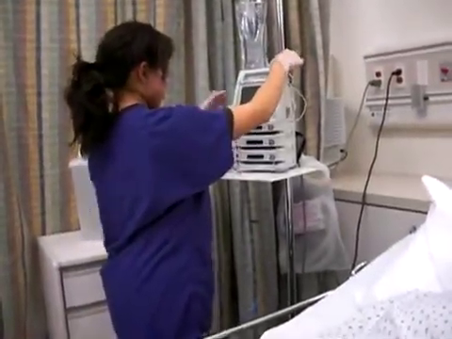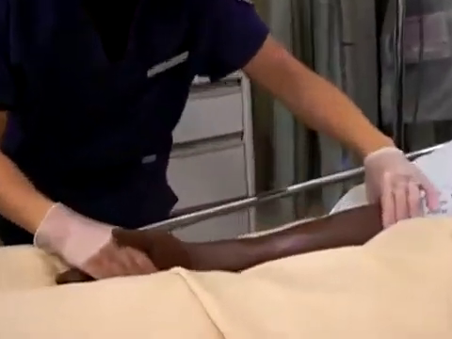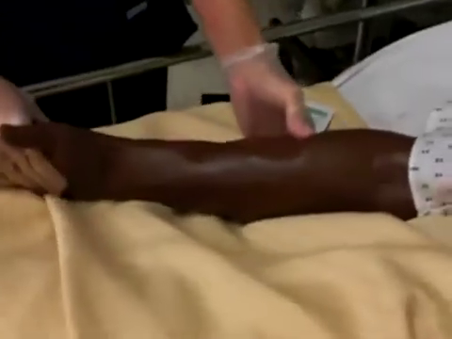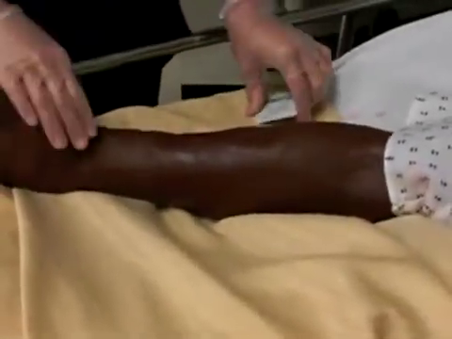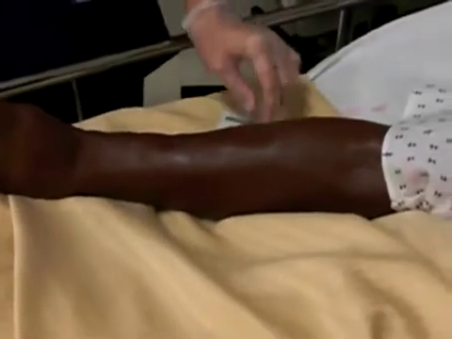The nurse now prepares for the insertion of a peripheral IV. An accessible vein is identified for the placement of the IV cannula. Once the site is identified, usually it's the most distal site and the non-dominant hand is preferred. A tourniquet is applied around the arm 4 to 6 inches above the insertion site.